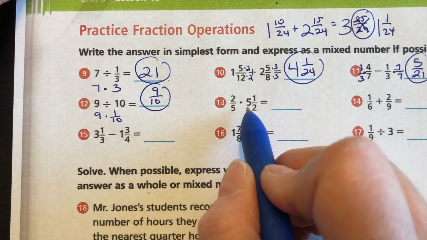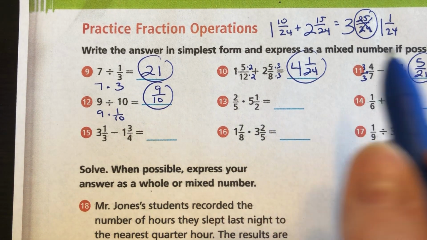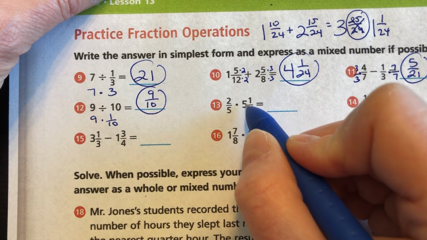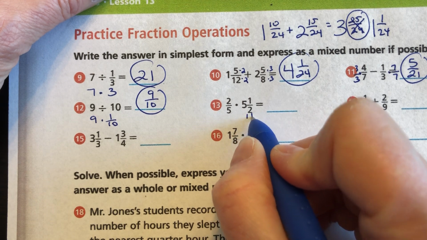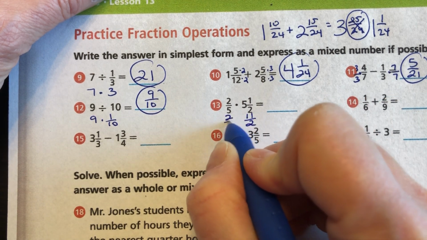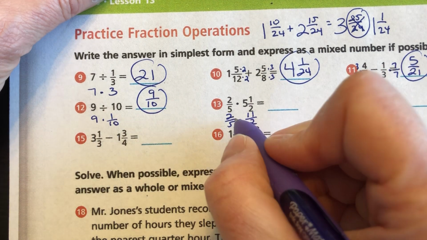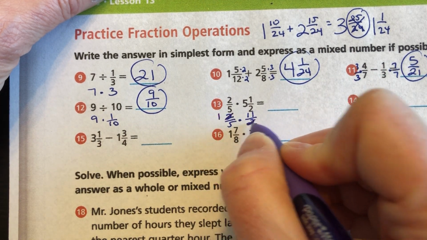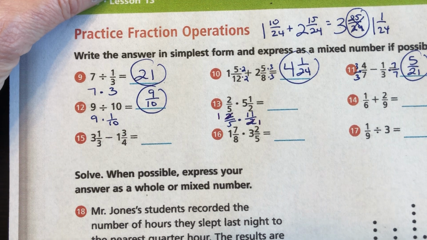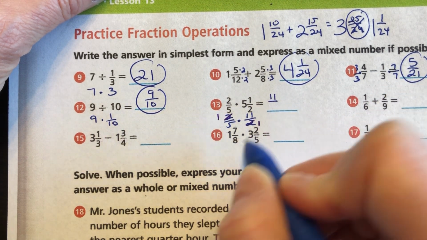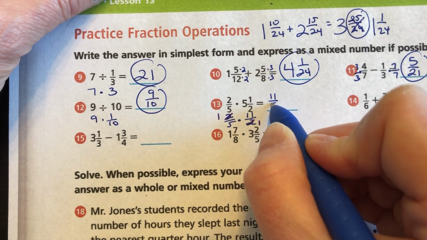Number 13, 2/5 times 5 1/2. This is multiplication, right? We change this to improper. 2 times 5 is 10 plus 1 is 11/2 times 2/5. And I see that we can cross simplify. So I would cross out my 2's. And I can't do anything with 5 and 11. So 1 times 11 is 11. And 5 times 1 is 5.